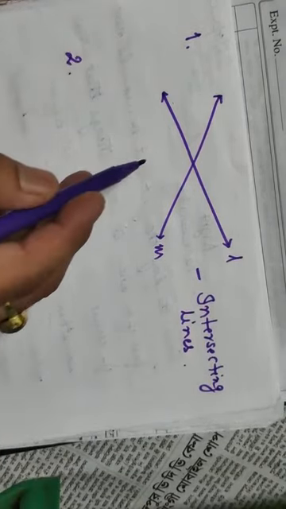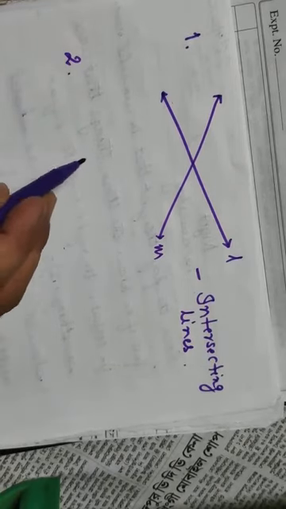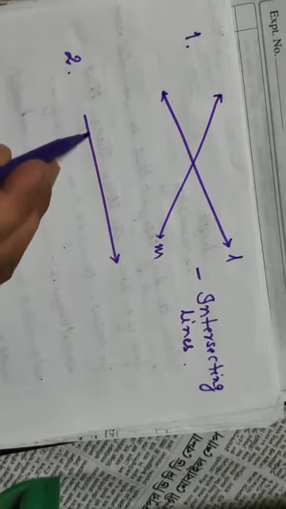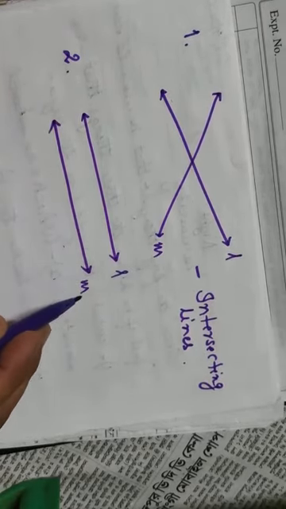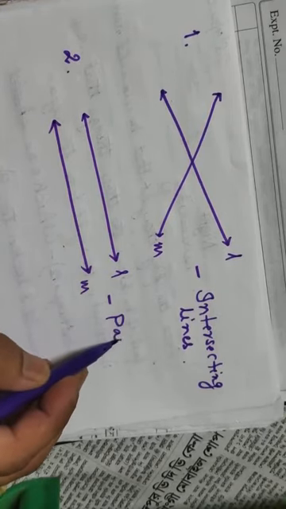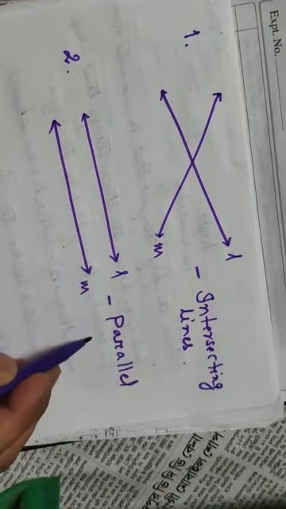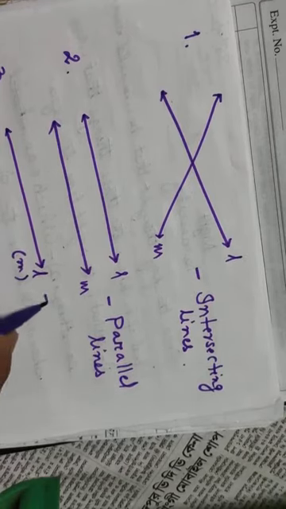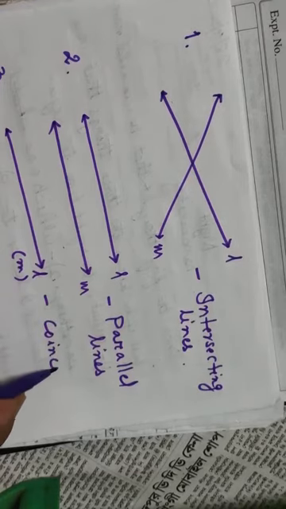Number two, if it is not, then we can draw them as parallel. The two lines may be parallel like this, L and M. This is another possibility, parallel lines. And still we have another, that is 3, where both equations are represented by a single line, and we call it coincident lines.